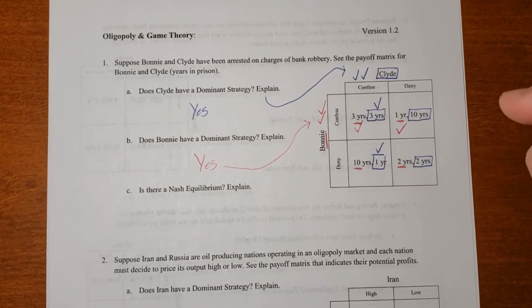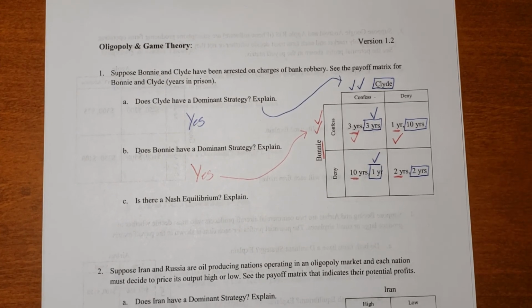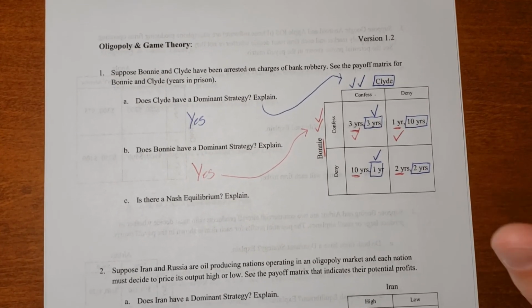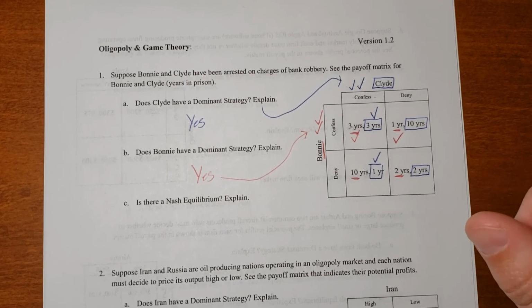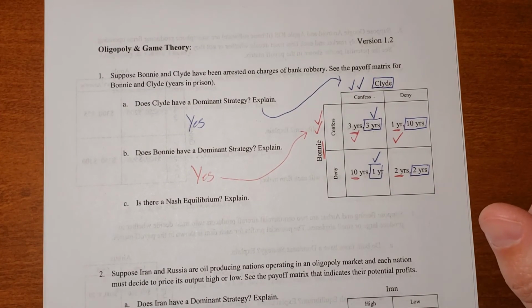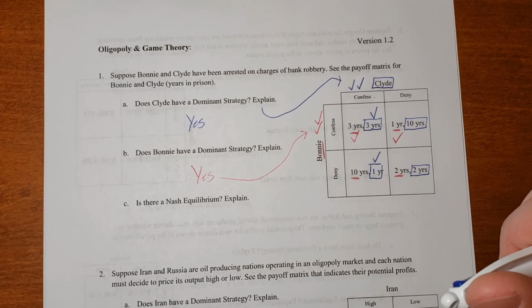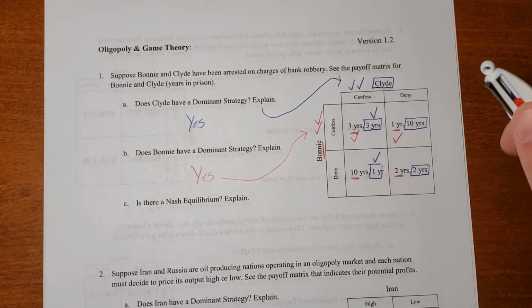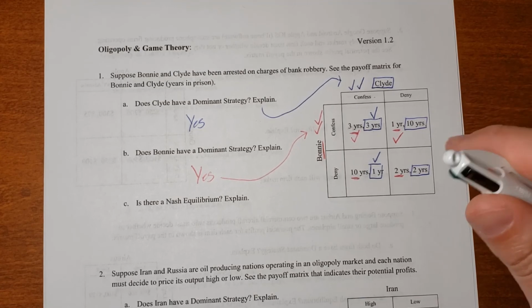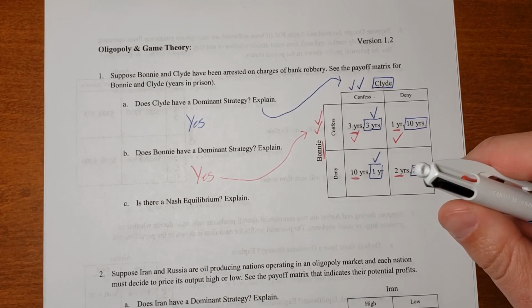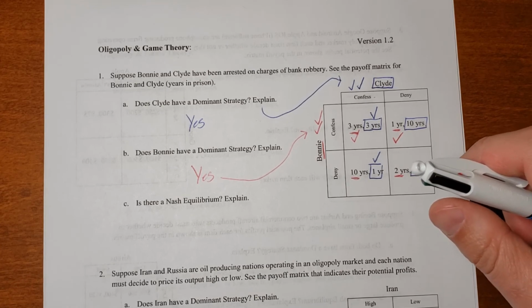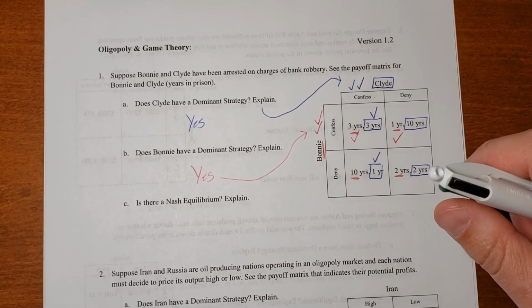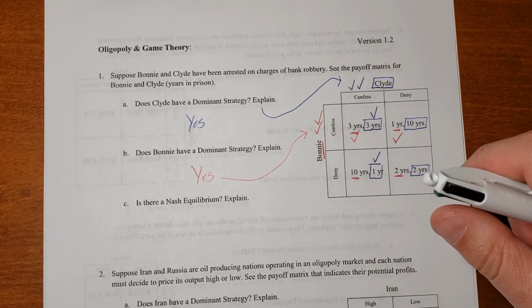Now, the next question asks about Nash equilibrium. Nash equilibrium basically means that what one person does is optimal given what the other person does, so it's impossible for either player to do better by unilaterally changing their own decision. It's basically the predicted outcome of the game. Okay, so you might consider a couple of the following: each player is doing their best given what the other player is doing. The strategies reinforce each other.